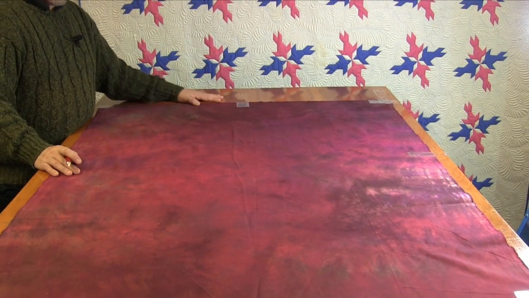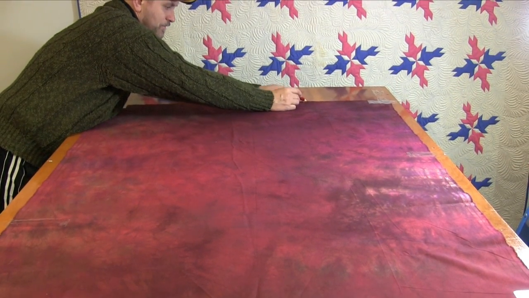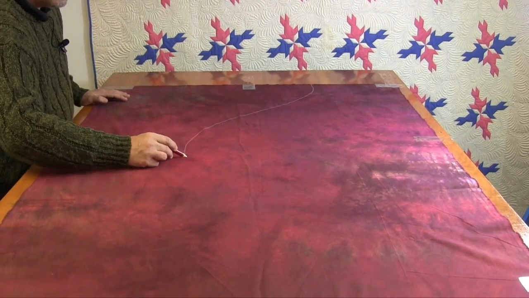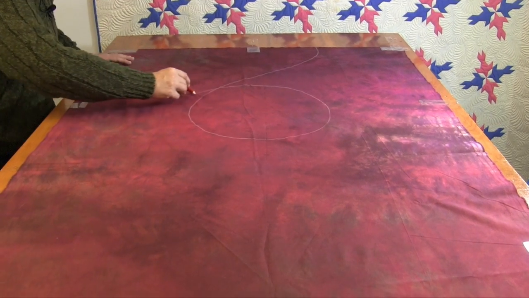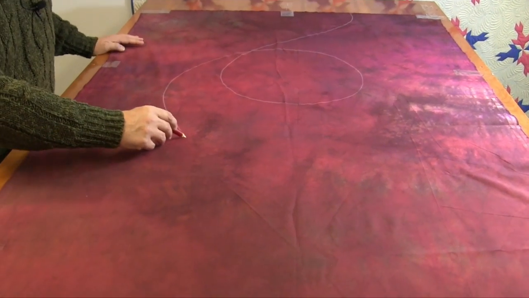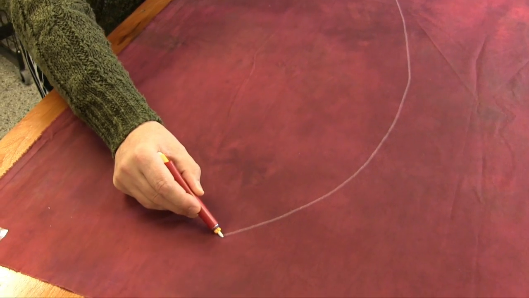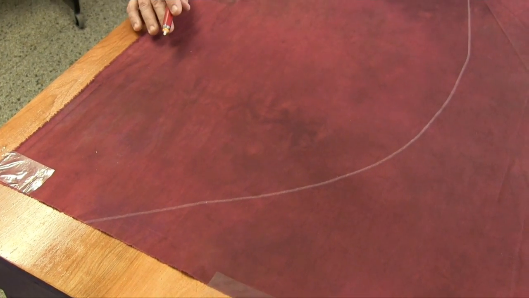Okay, for my first path line, which would be my main path line, I think I'm going to start up here, and I'm going to come down, do a nice big loop, come under, and then I'm going to head diagonal right down here to the corner. And that's going to be my main line.